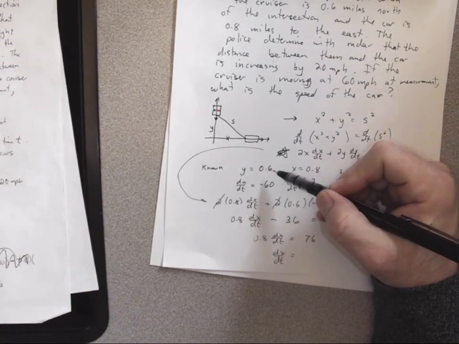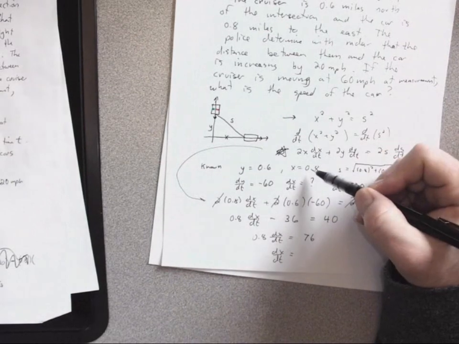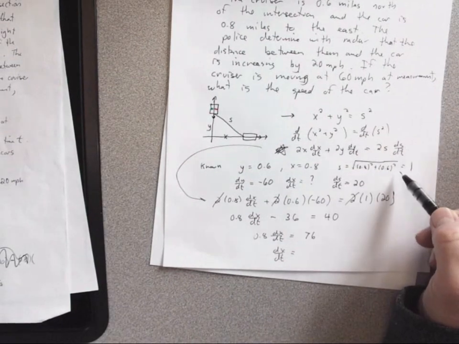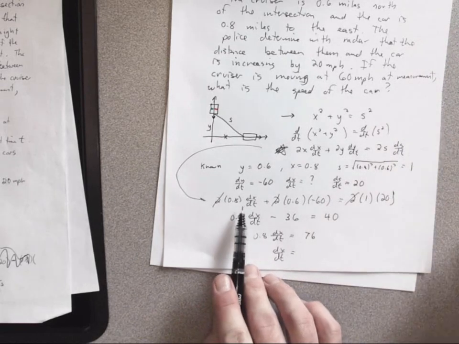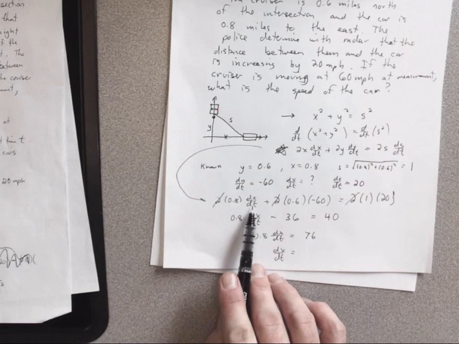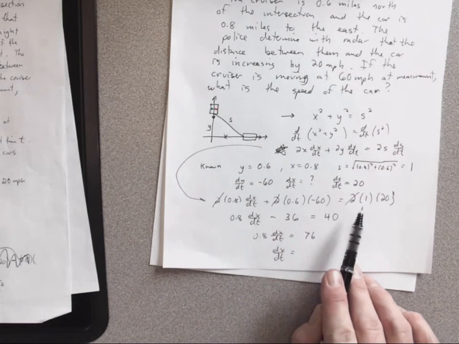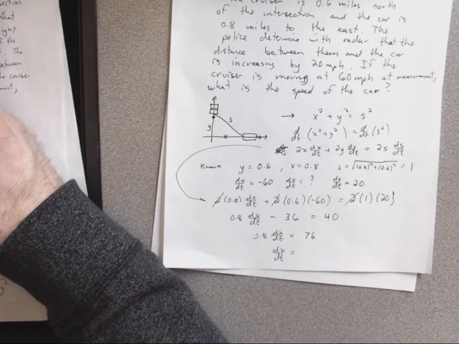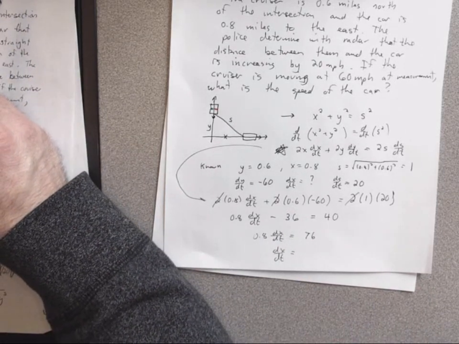Y is equal to 0.6. X is equal to 0.8. This is equal to 1. Okay. 0.8 dx dt, 0.6 dy dt. 2 times 4. I think we're good here. The car's flying.